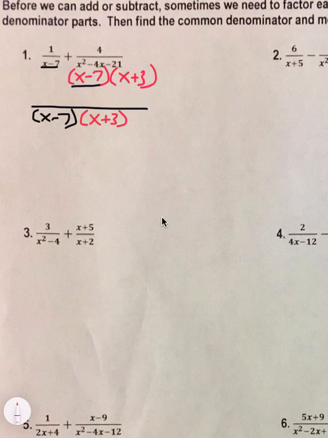Okay? Alright, so if we look up at the top, we have 1 over x minus 7. What does the 1 need to multiply by? Well, this x minus 7, what it's missing that's in the common denominator is an x plus 3. So we have to multiply the 1 times x plus 3. And this is why it's important to factor it out. If we didn't factor it out, we would be multiplying 1 times x squared minus 4x minus 21, and we would not be able to simplify how we would need to.